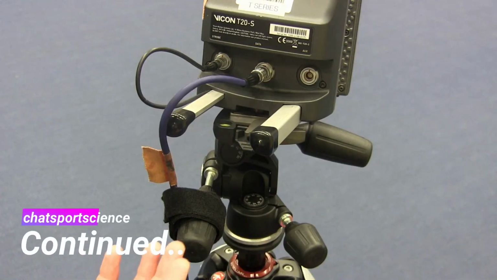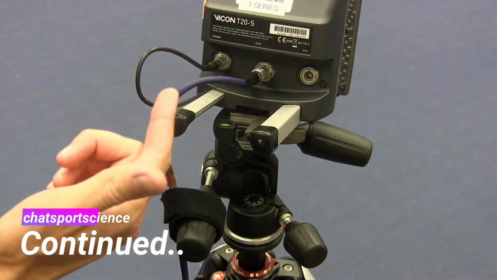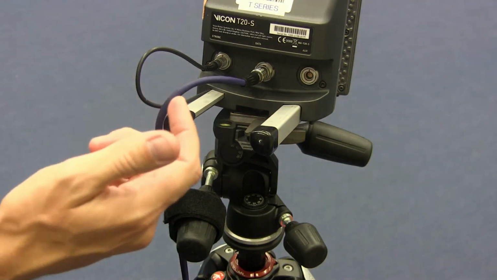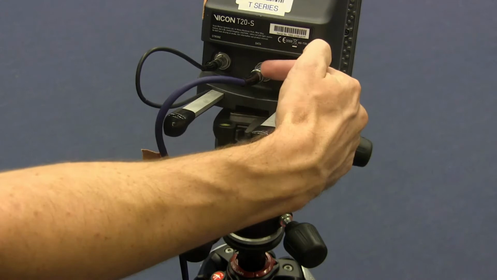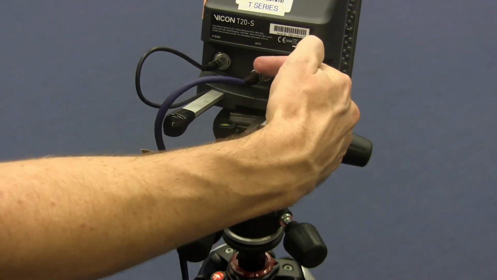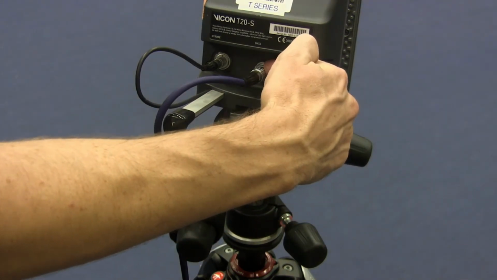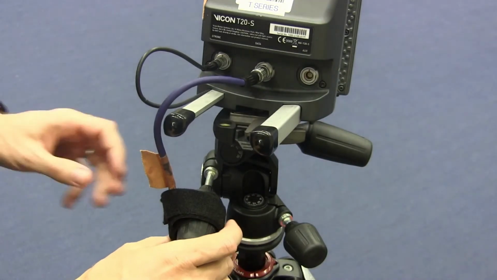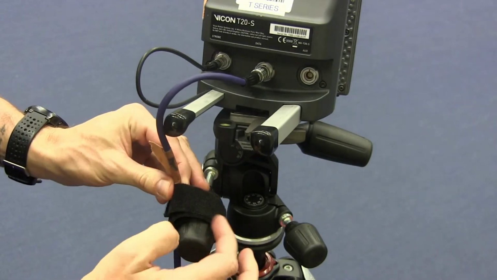As mentioned, when plugging the cable into the GigaNet box, it's exactly the same when plugging into the camera. You just want to make sure that the red dot on the cable lines up with the red dot on the camera. Secondly, best practice is to try to have one of these Velcro strips.